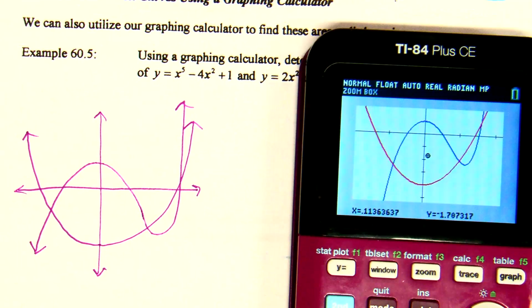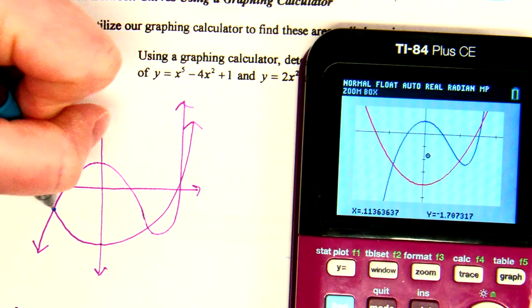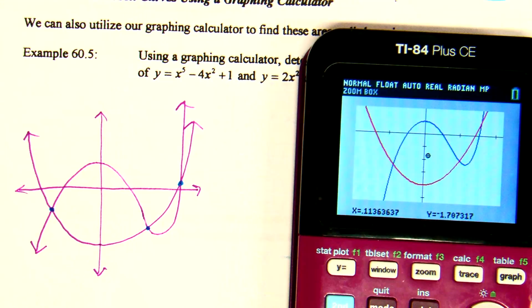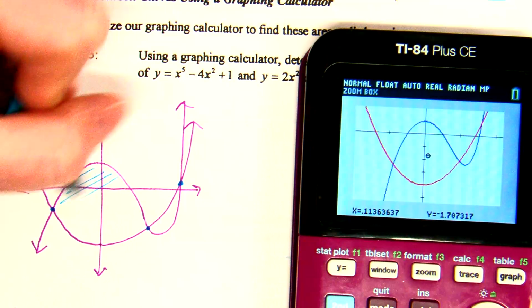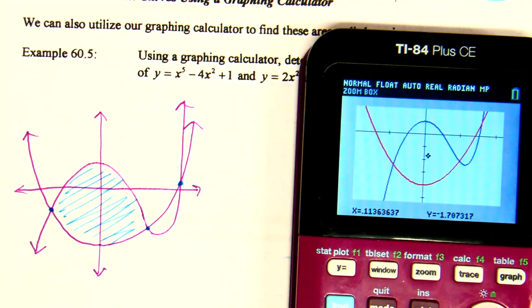Right. The directions say, determine the area of the region bounded by the graphs. What do you see? 3 intersects. Okay, so there's 3 intersection points. What are the areas I'm finding? Bounded by the graph, there's that big area bounded by the graph, and this little guy. So we are essentially setting up 2 problems.